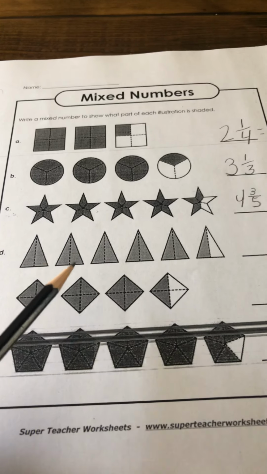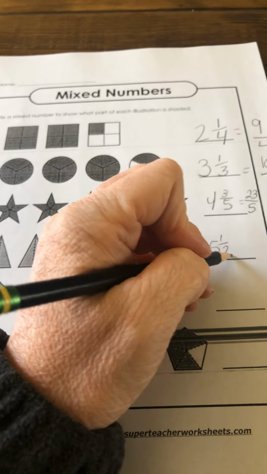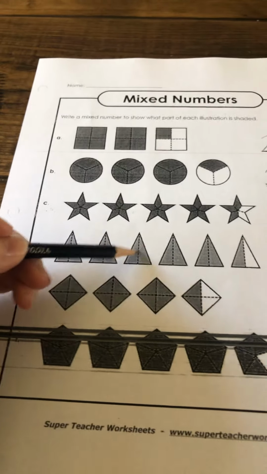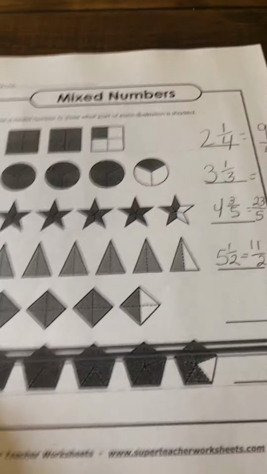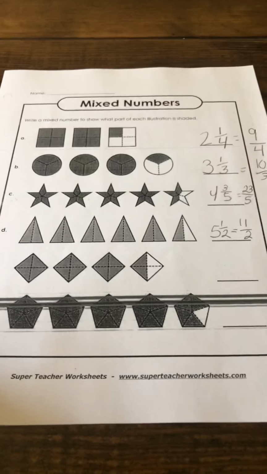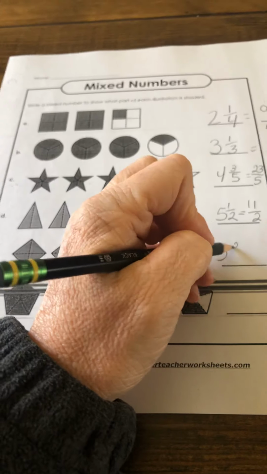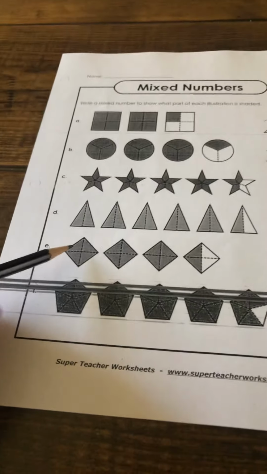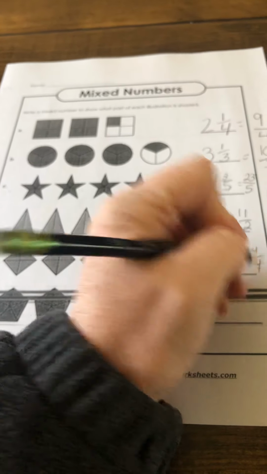So here we have 1, 2, 3, 4, 5, 5 whole, and 1/2. And this is 2, 4, 6, 8, 10, 11 halves. 11 halves, not 11 tooths like we talked about the other day, but I have 11 halves. So 1, 2, 3, and 2/4 equals 1, 2, 3, 4, 5, 6, 7, 8, 9, 10, 11, 12, 13, 14, 14/4. Pretty cool, right?